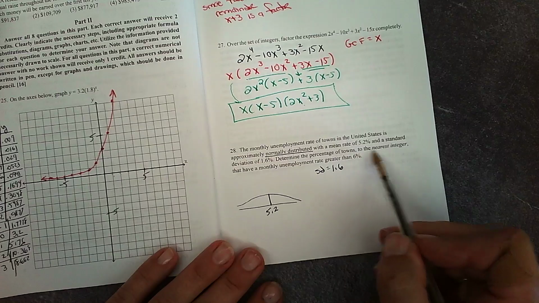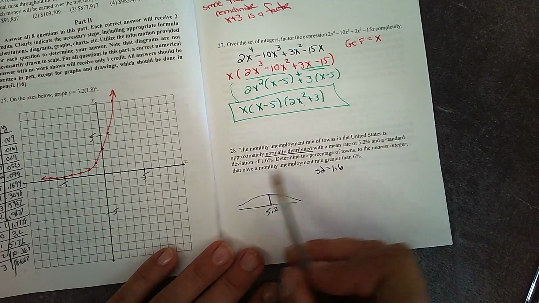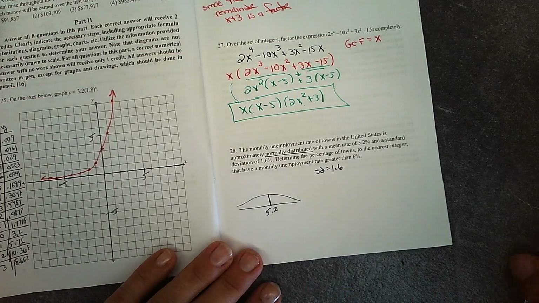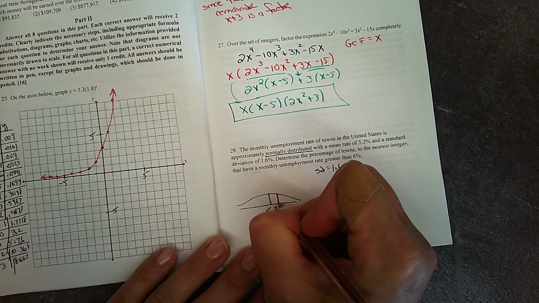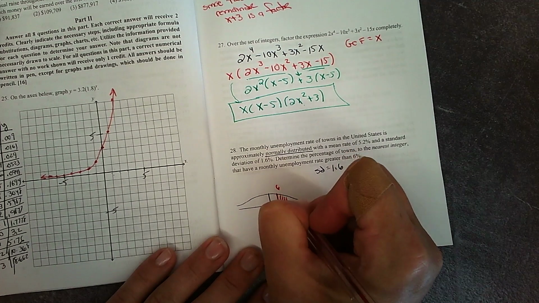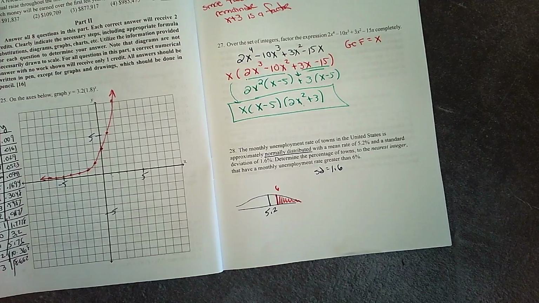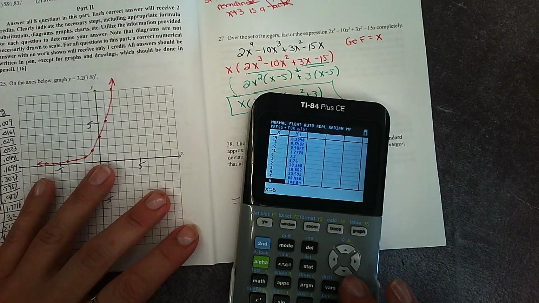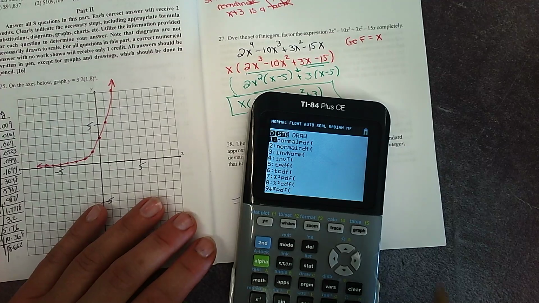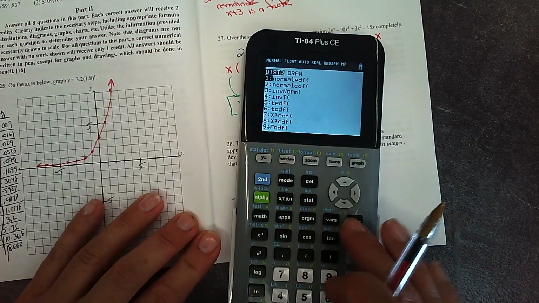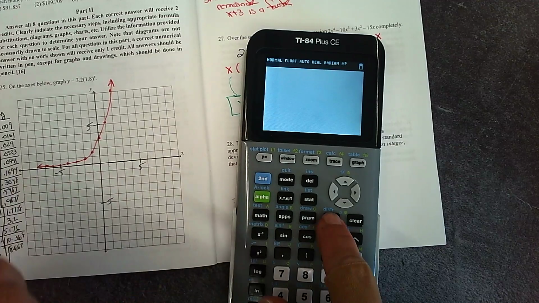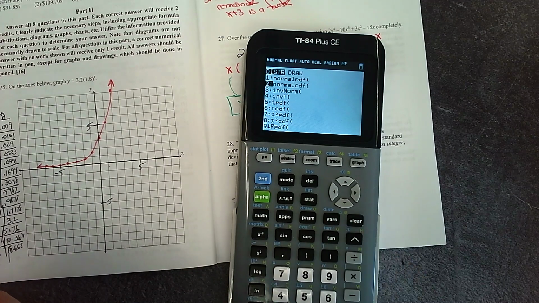Determine the percentage of towns to the nearest integer that have a monthly unemployment rate greater than 6. So 6% would be here. We need above that. Okay. So I go to my calculator. All right? This is where we do second vars. All right? Let me do that again. Let me clear all this up. Second vars. We always go to number 2.